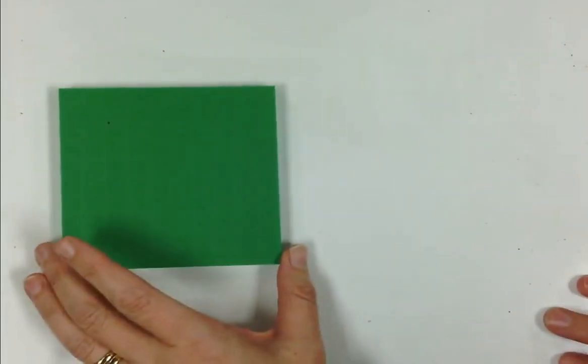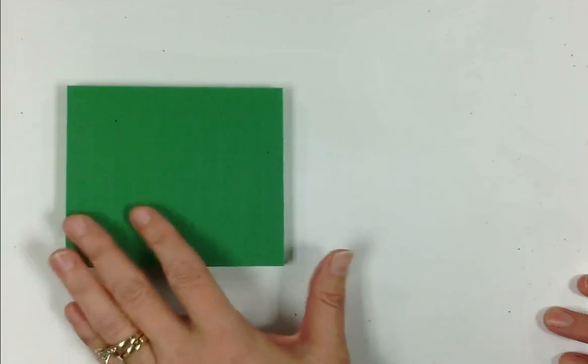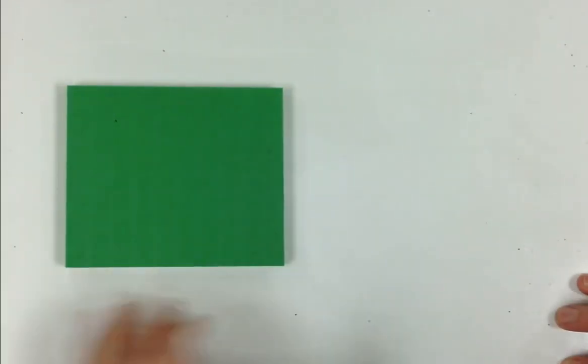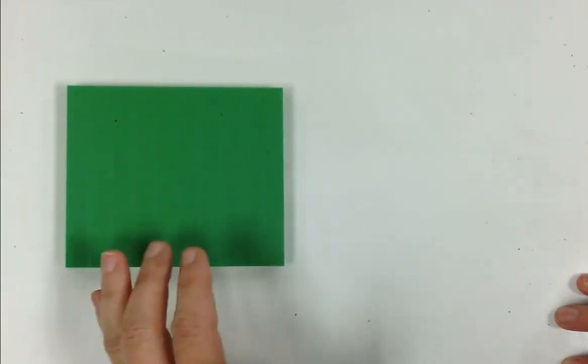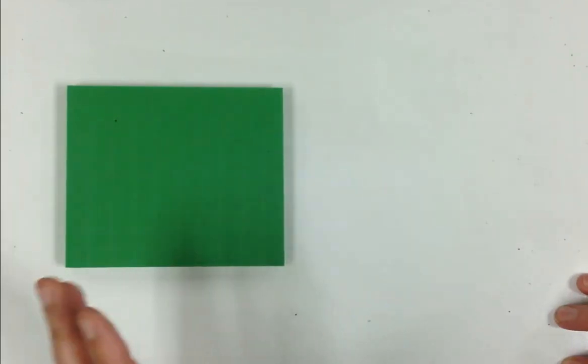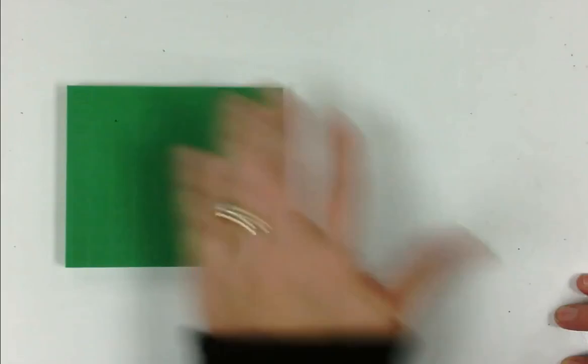So here I have my model with my flat here, and we want to make sure that we don't call it 100. It is a flat. This is one whole. And so we want to equate it to something that they are familiar with, like a candy bar or a sandwich or something in which this is one whole.